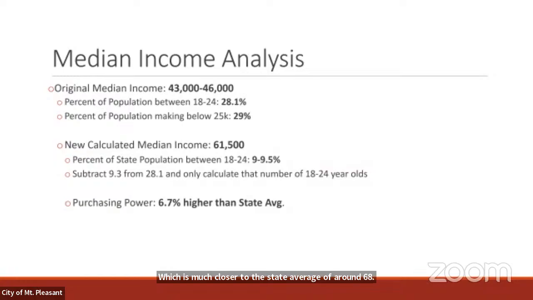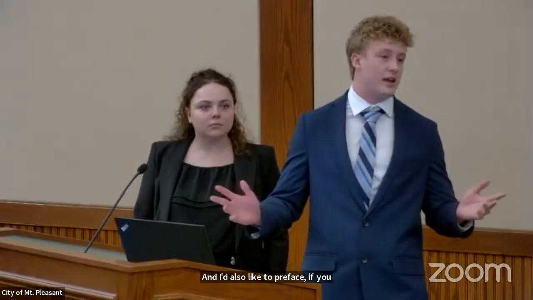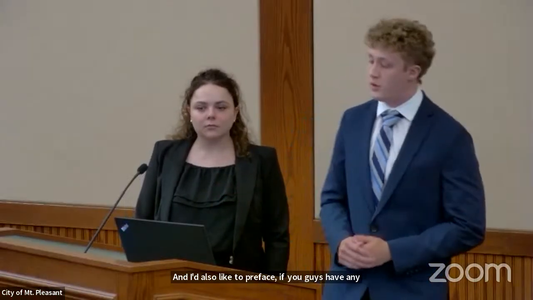Also, looking at Mount Pleasant's affordability, with this new calculated median income, it gives Mount Pleasant around a 6.5% to 7% higher purchasing power than the state average, which is obviously great for people who are starting out, or anyone really who wants to move somewhere and get a little more for their money. I'd also like to preface, if you guys have any questions after any of these slides, don't hesitate to ask.